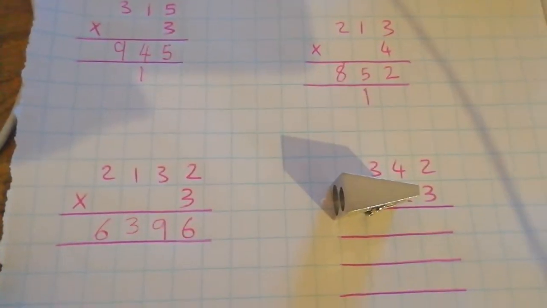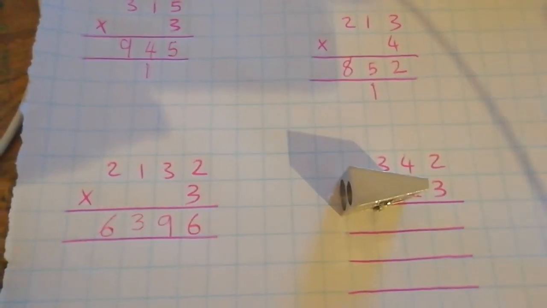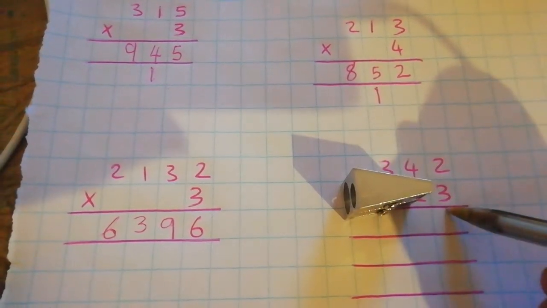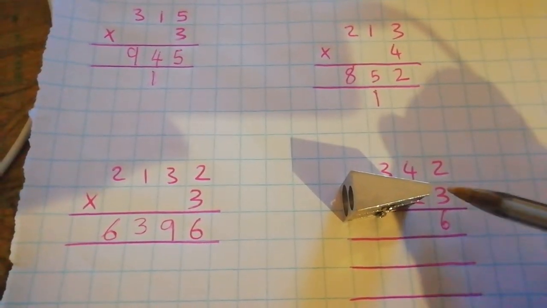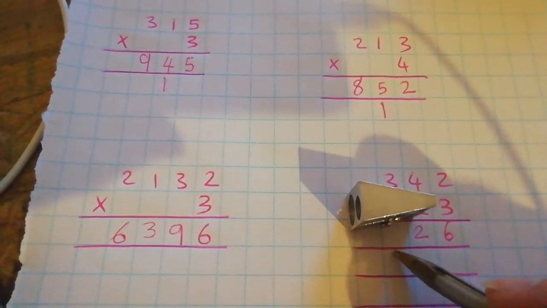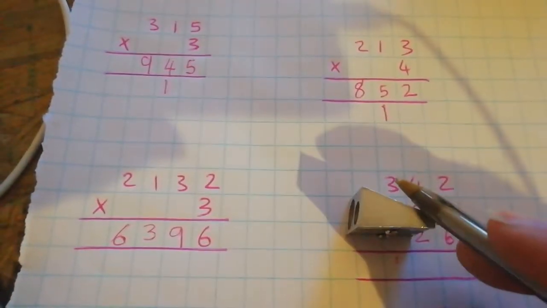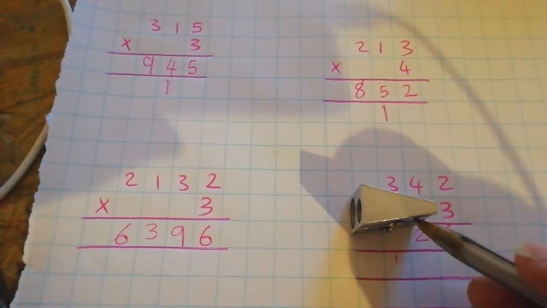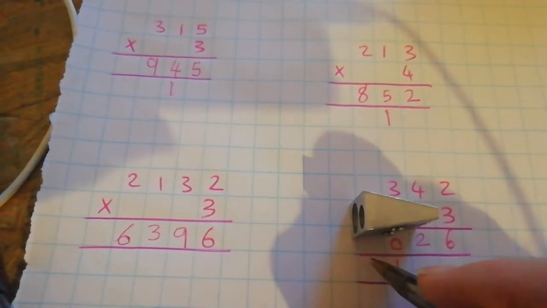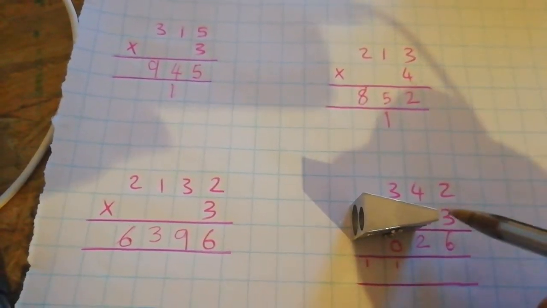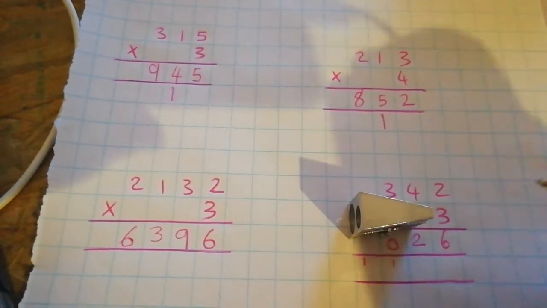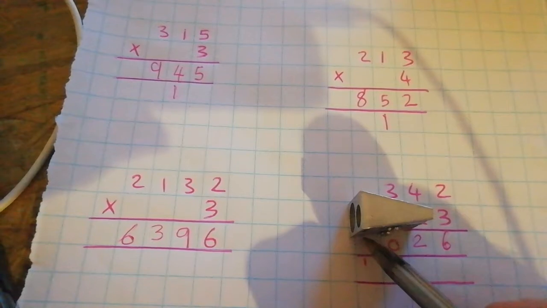So now we've got a sum, a multiplication sum that looks just like what you normally do. 3 and 2, it gets me 6. 3 and 4, 12. 3 and 3, 9. Add on the 1, gets me 10. And 3 and, well, nothing else. Still nothing. So that 1 just slides up there.